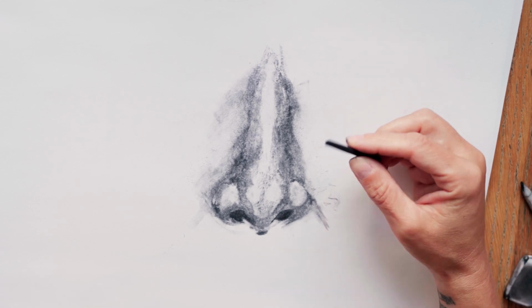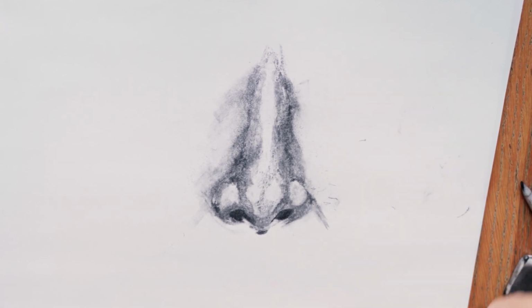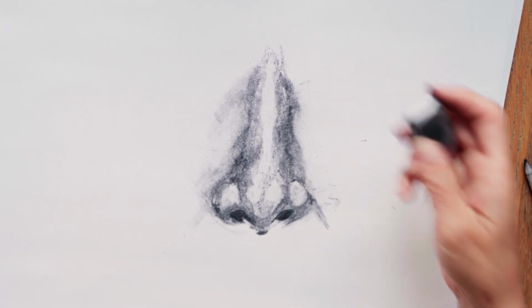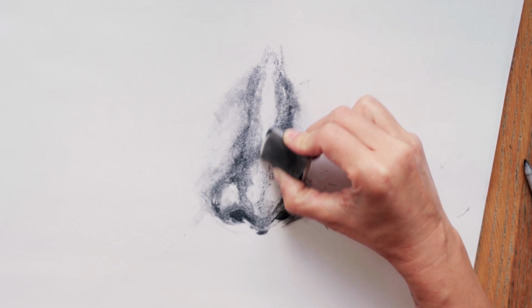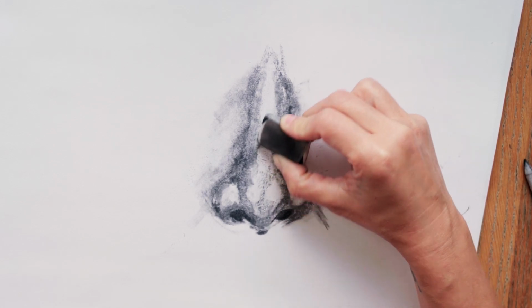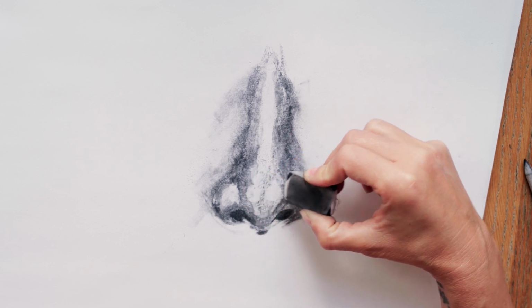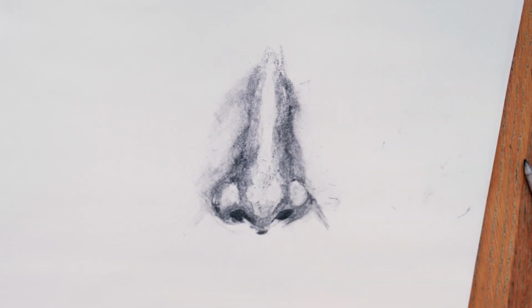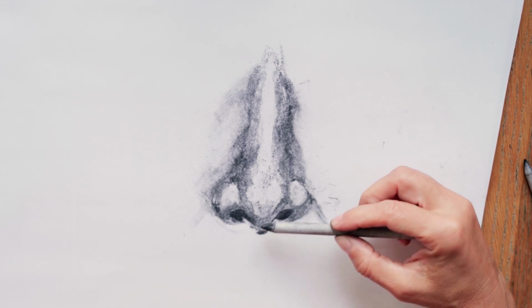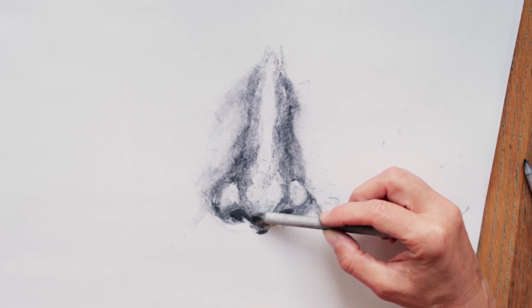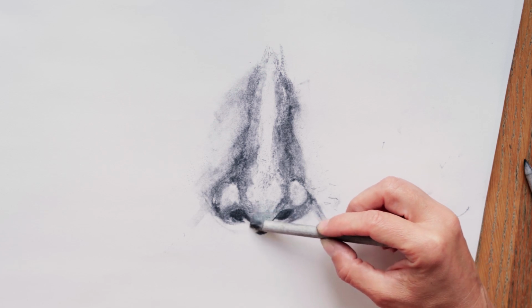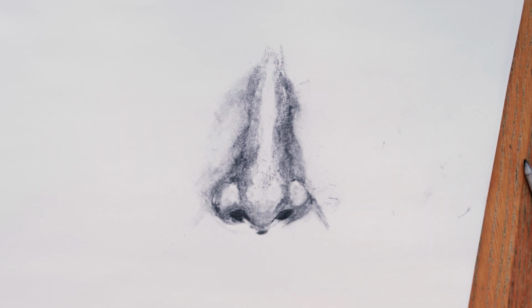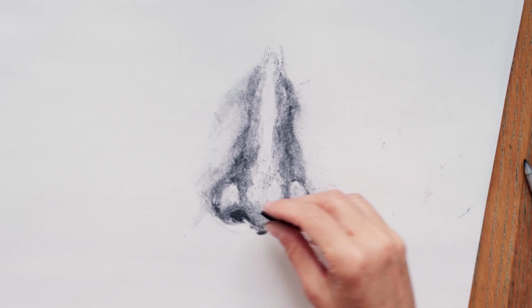From here, first of all, I'm going to bring up my highlights a little bit better. I'm going to do a bit of blending. I'm going to bring this shadow a little bit higher up, and I need to play around with it a little bit.